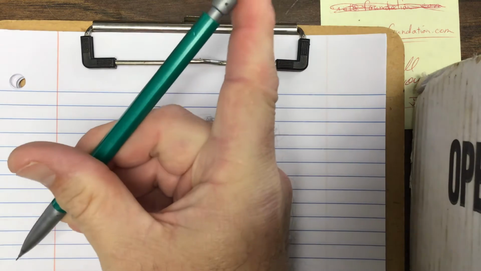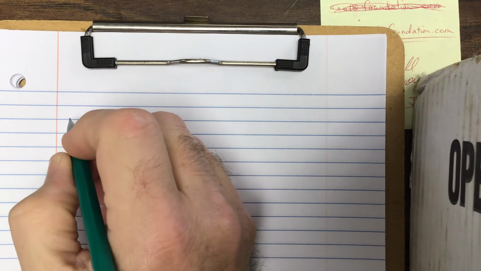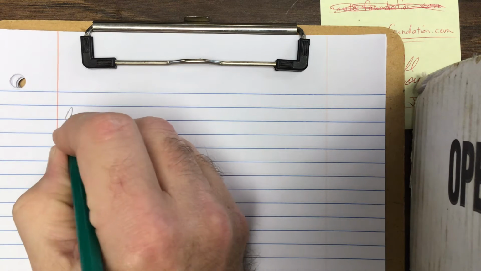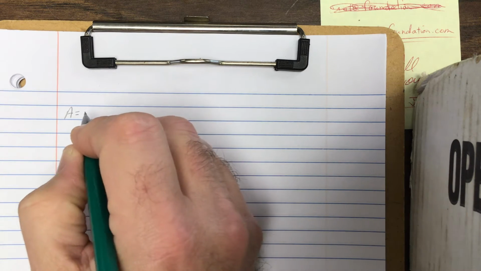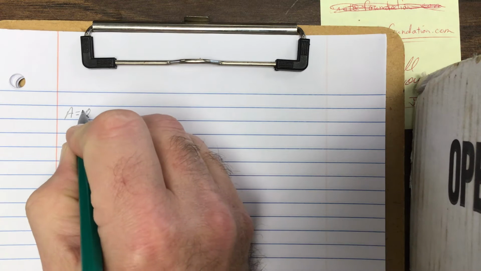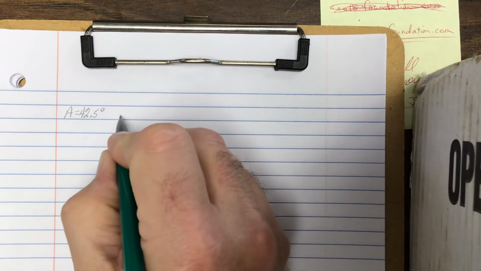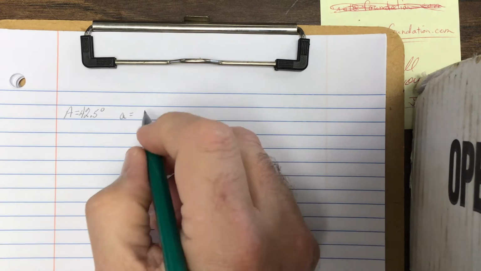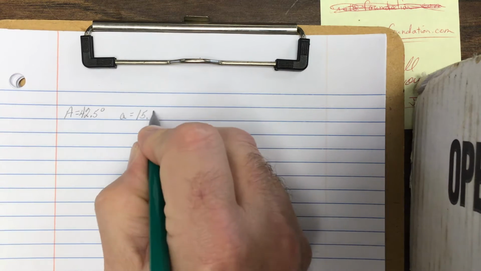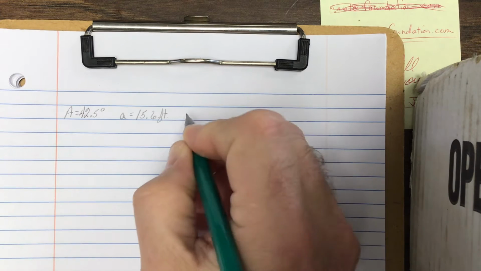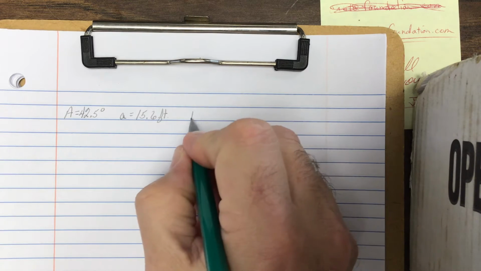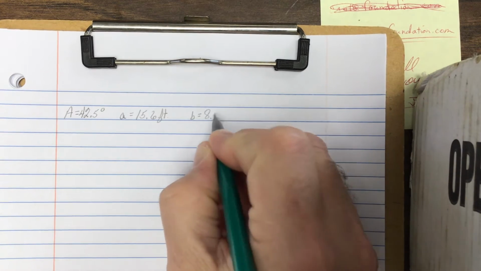So on 21, he says that, and I've got to get more lead. My pencil's run out of lead here. See if I've got more. There we go. All right. So angle A is 42.5. Side A is 15.6. Side B is 8.14.